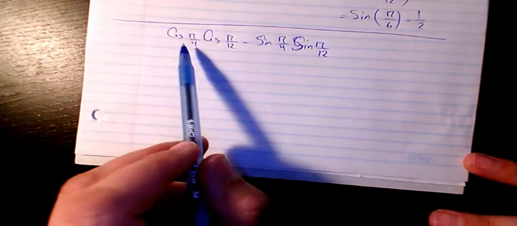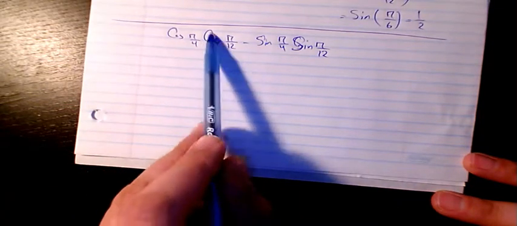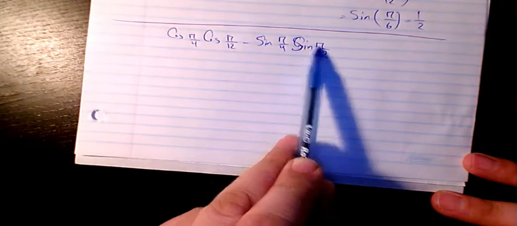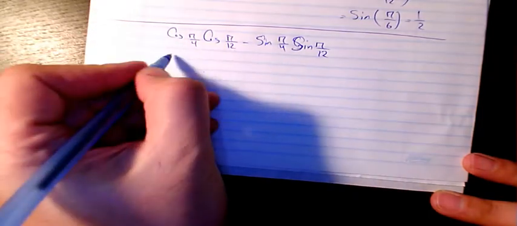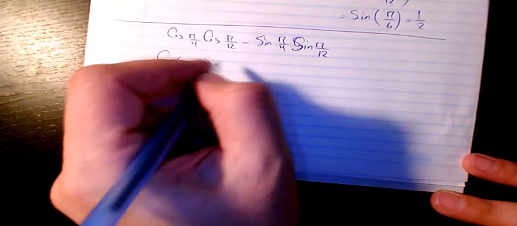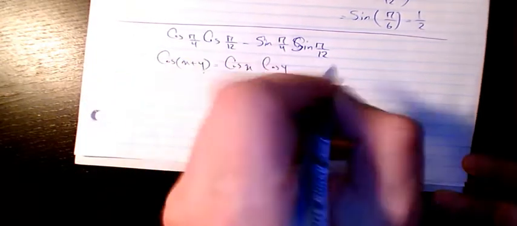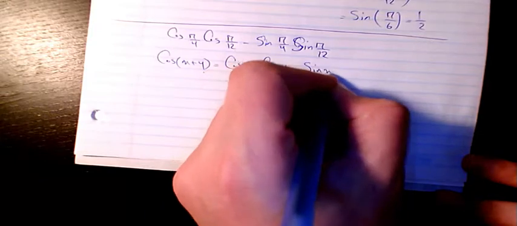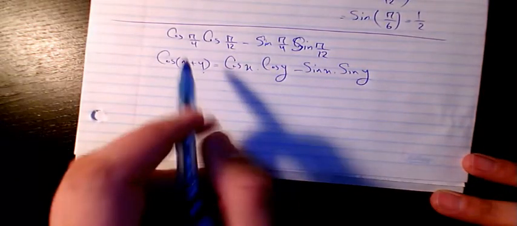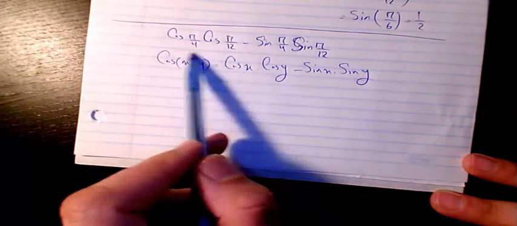So in this example, I have cosine pi over 4 times cosine pi over 12 minus sine pi over 4 times sine pi over 12. So if you remember, we had cosine of x plus y equal to cosine x times cosine y minus sine x times sine y. So we can use exactly the same thing for this expression here.